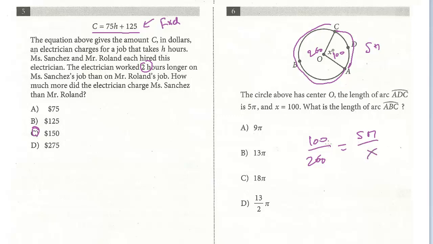And this is no calculator, so I definitely would reduce this. This is 10 over 26. You could even further reduce it to 5 over 13. I'll put it over here. And you can see, you can cross multiply here. You could do 5x equals 65 pi, and you can see that x equals 13 pi, which is the answer.